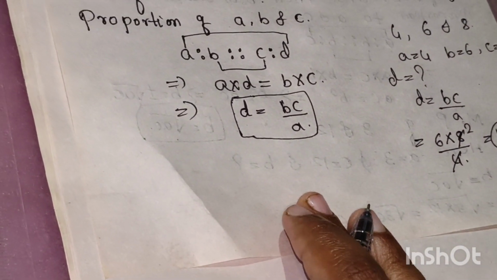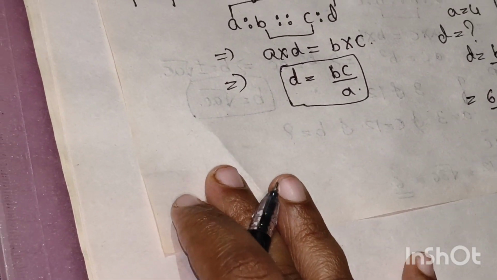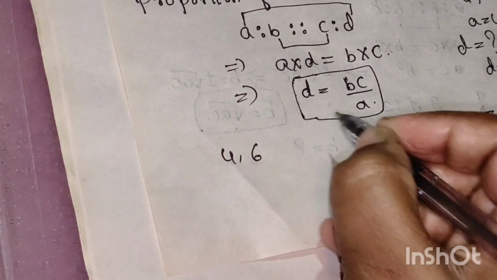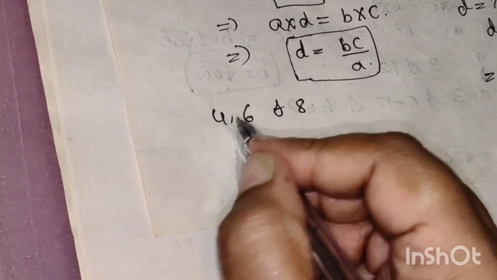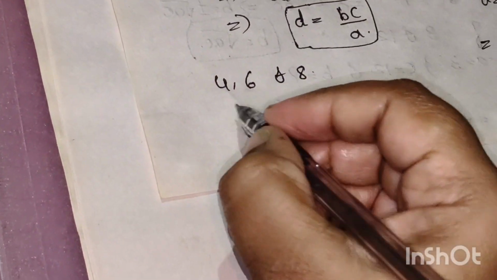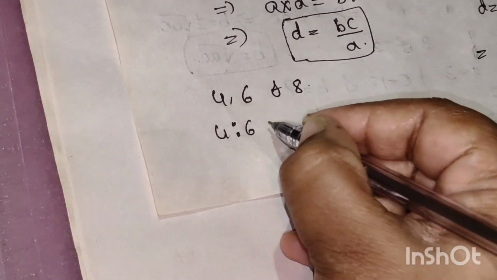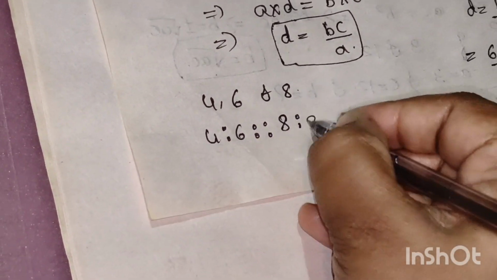There is another method to find the fourth proportion. 4, 6 and 8. We write this in the general form of the proportion. 4:6 is proportion to 8:D.